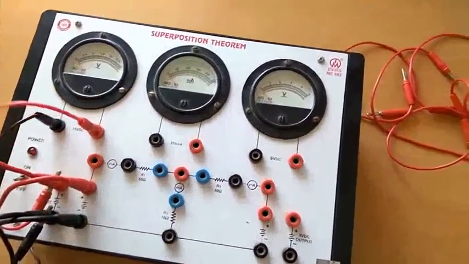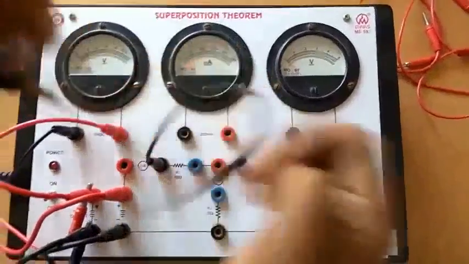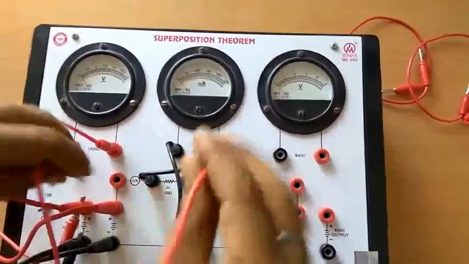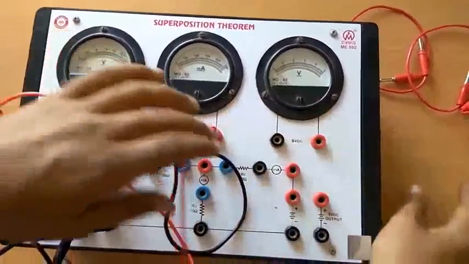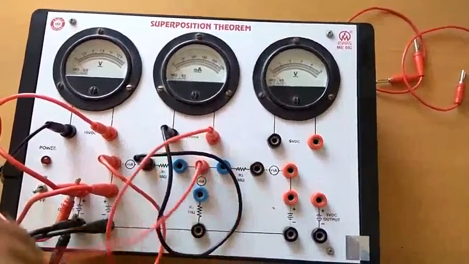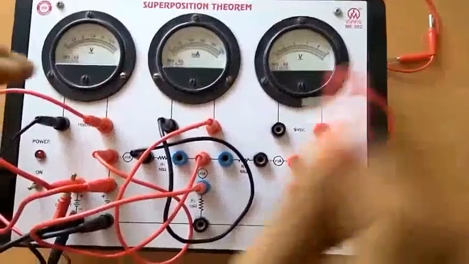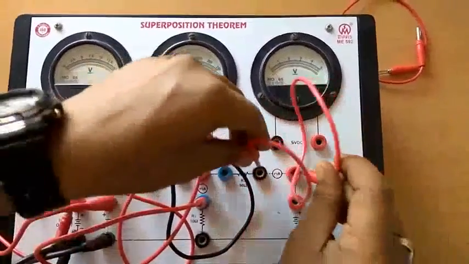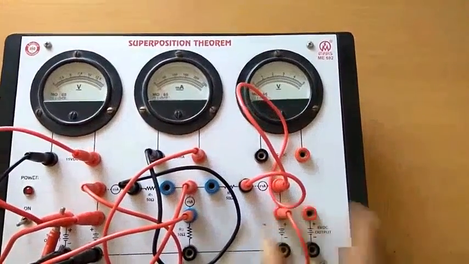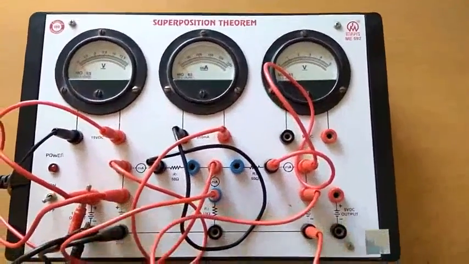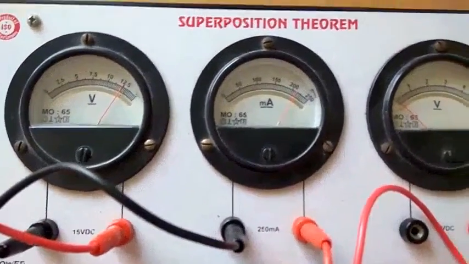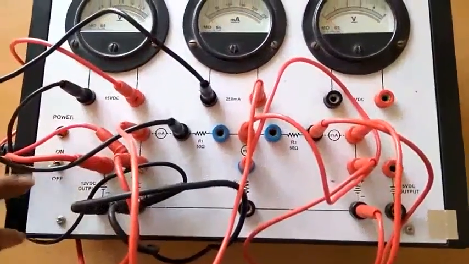We know that the superposition theorem helps to solve a linear bilateral network having more than one source. Here we have two voltage sources, 5 volt and 12 volt. So firstly I am activating the 12 volt supply and measuring the current through all the branches R1, R2, R3. These are the nomenclature which are used in the superposition theorem kit.